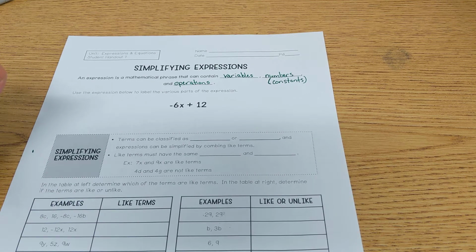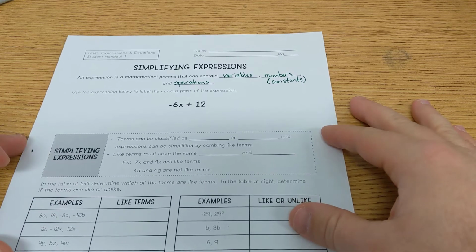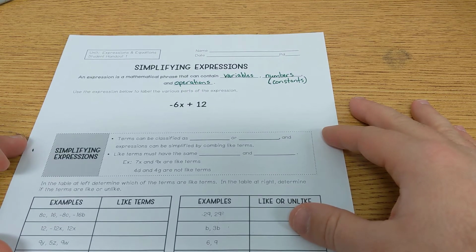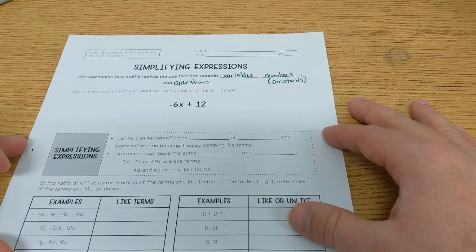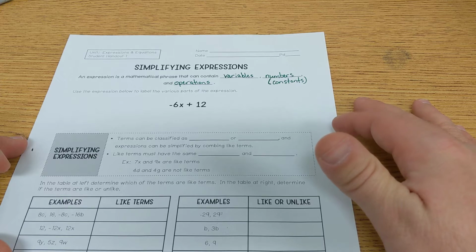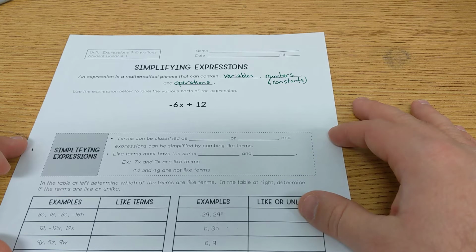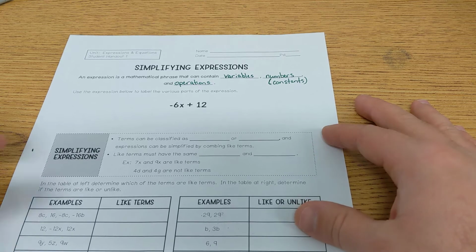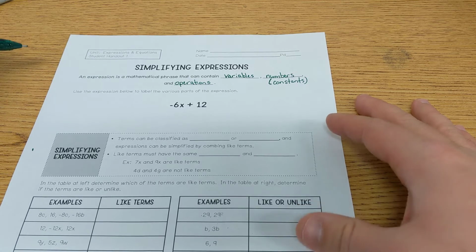Right, good morning, everybody. We're starting a new unit today, and we're going to be talking about expressions, okay? How to simplify, factor, and do some other things with them. So we're going to start out with simplifying expressions. There are a few things we need to talk about first before we get into this. As you can see, I've already filled in some of the blanks at the top of the page.